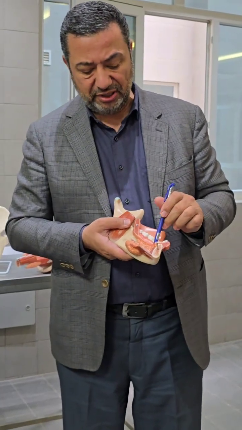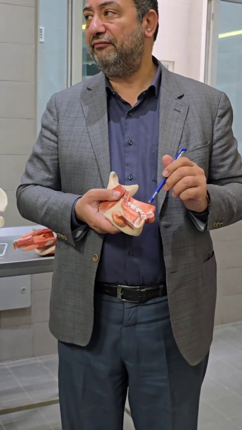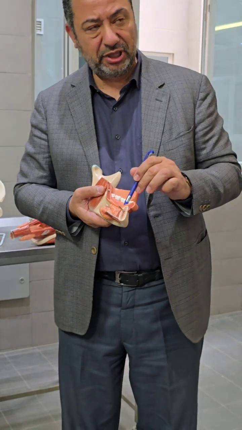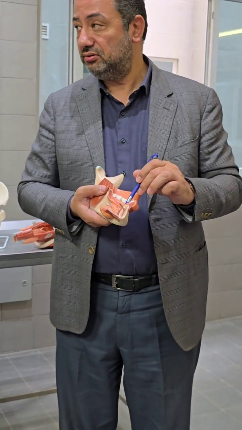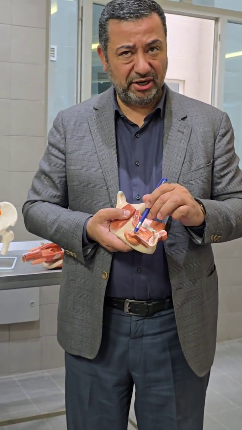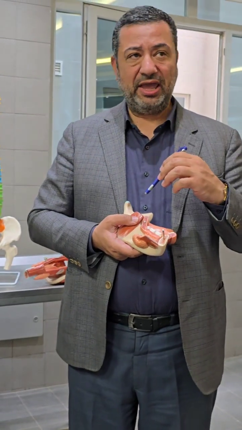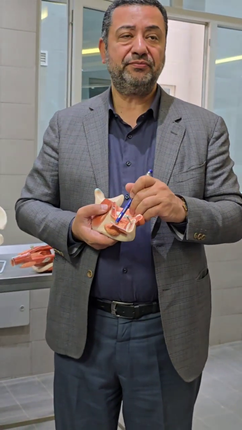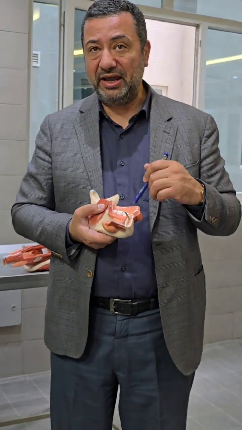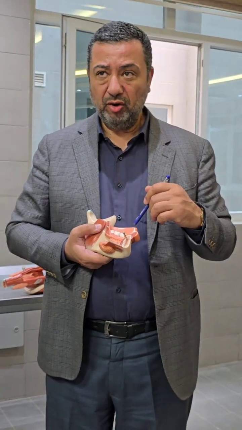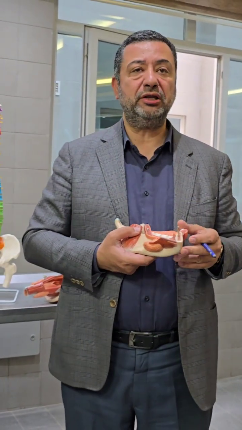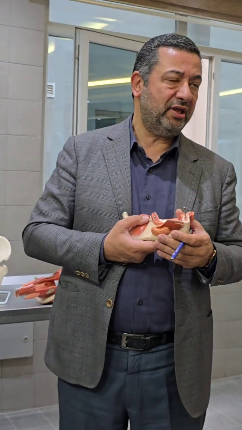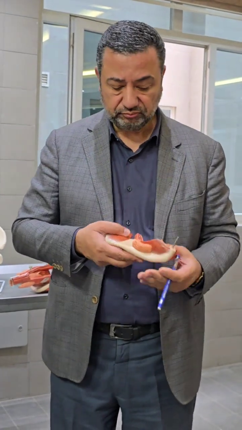You see here, the sublingual gland has 10 to 12 ducts that open to the sublingual ridge. But the submandibular gland and parotid gland have just one duct. The duct of the submandibular gland, after crossing the lingual nerve, opens into the sublingual caruncle on each side of the frenulum of the tongue. Is it clear?